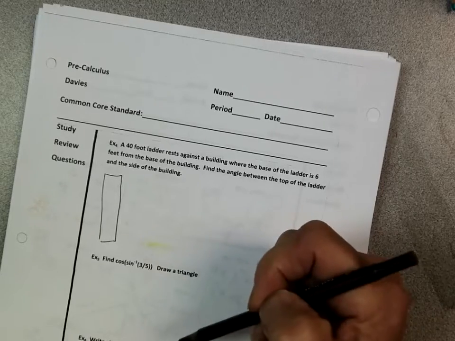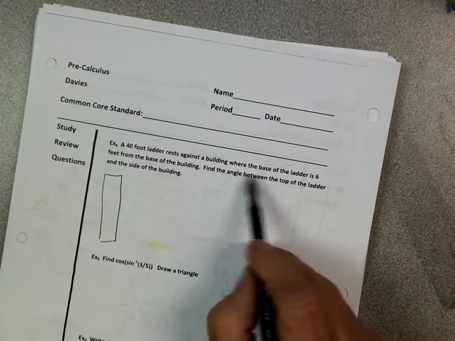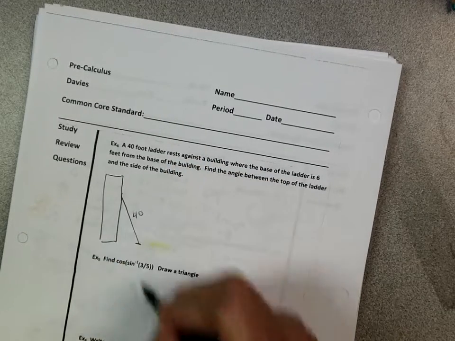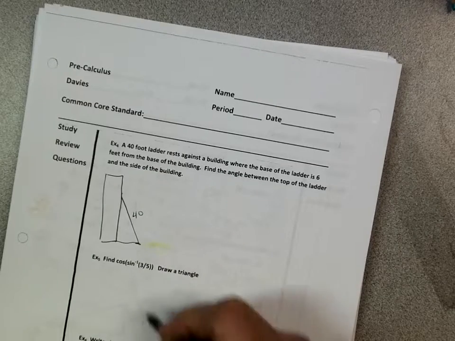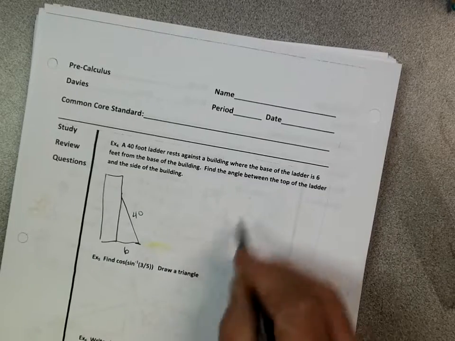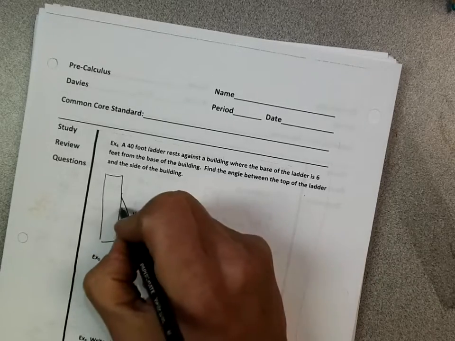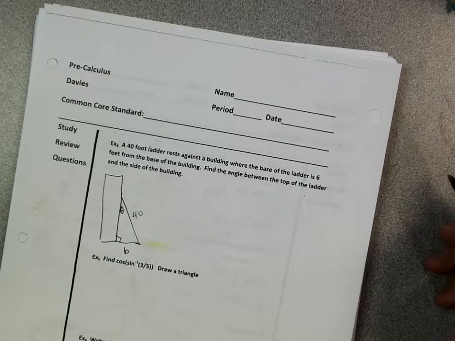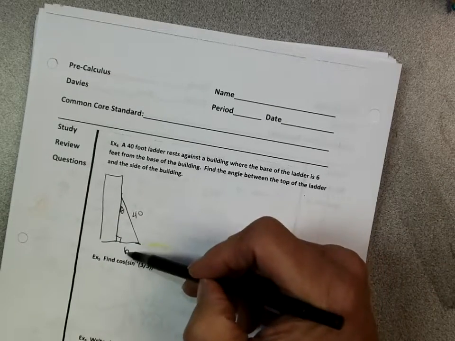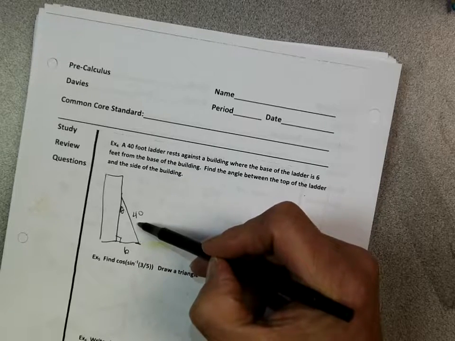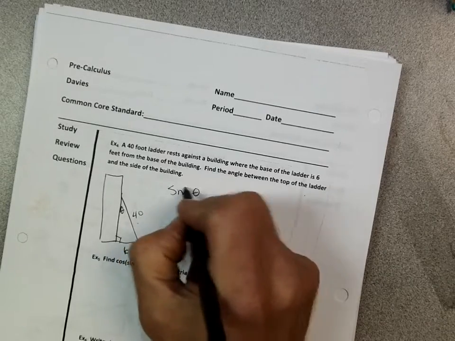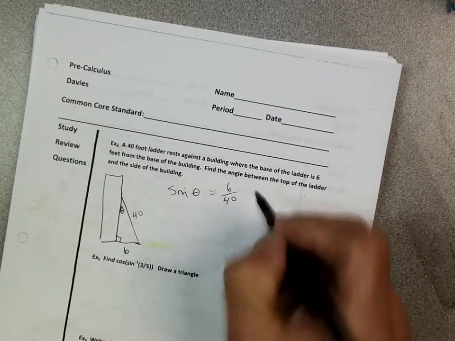Looks just like... Okay, so a 40-foot ladder rests against a building. So let's put my ladder. Here's my ladder, right? And it's a 40-foot ladder. The base of the ladder is 6 feet from the building. Find the angle between the top of the ladder and the building. That'd be right there, theta, okay? We're assuming it is a right triangle. So, opposite, hypotenuse. Which one am I going to use? Sine. Sine of theta equals 6 over 40, right?